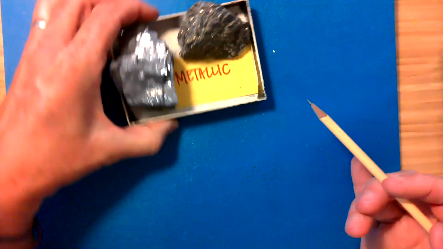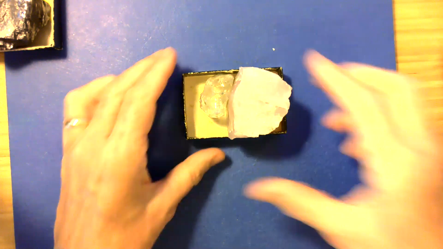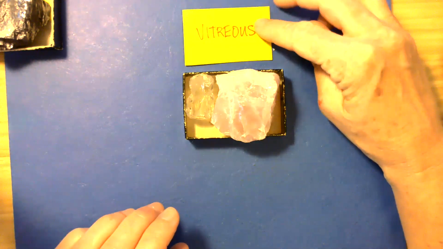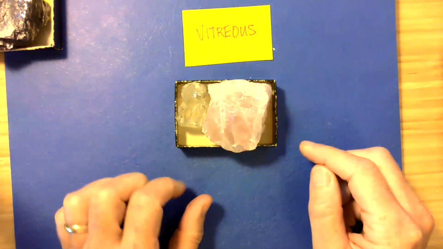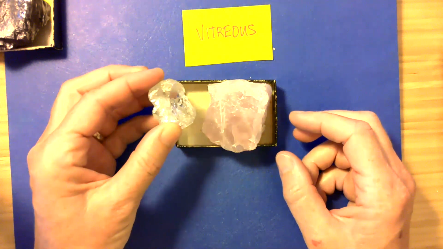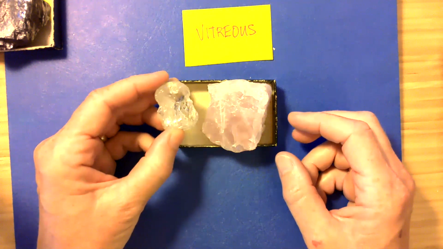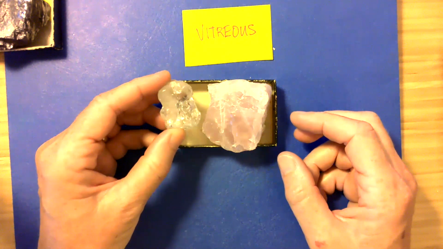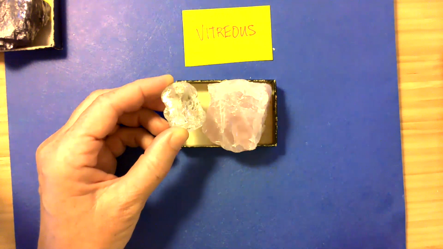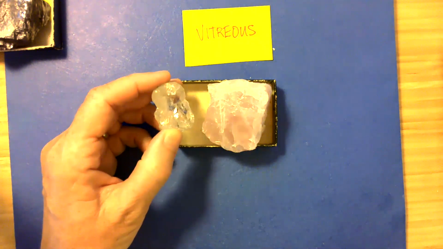We'll bring that back in a minute, but for now, let's start looking at some examples of non-metallic luster. Okay, so these two samples are considered non-metallic, but we can specify that these have a vitreous luster. Vitreous is a mineral that has light reflecting off of it similar to the way light reflects off of glass or even broken glass.